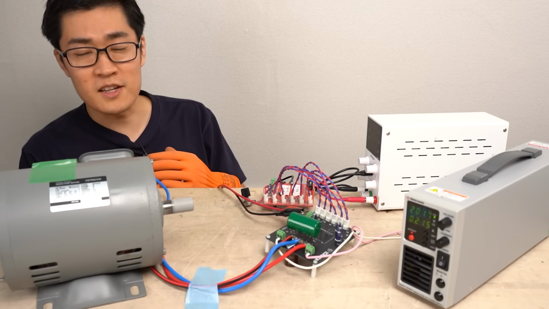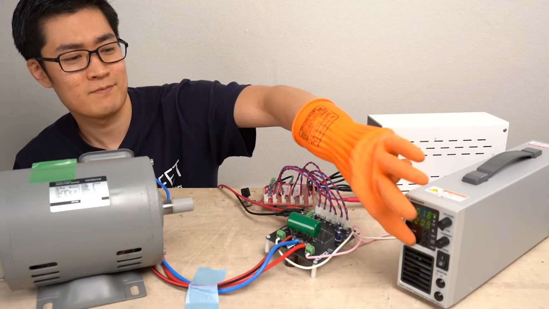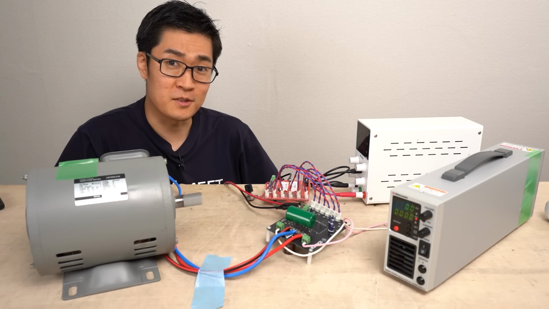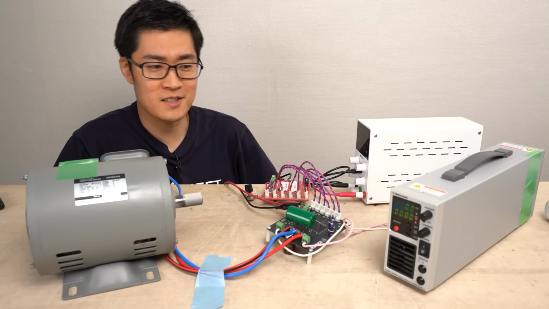It's working perfectly, looking good. Since the voltage went over 100 volts, I started feeling pretty nervous while running the inverter.